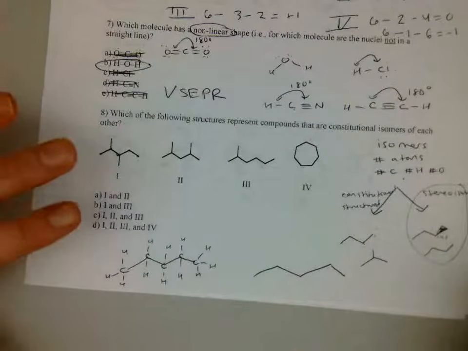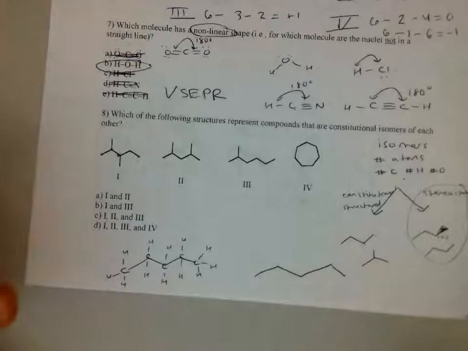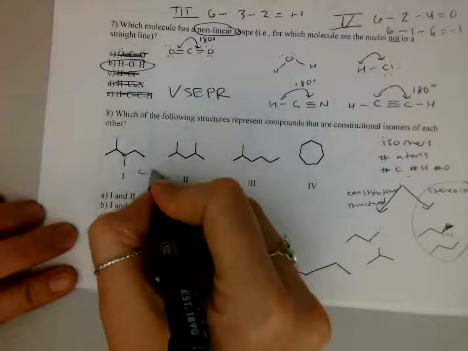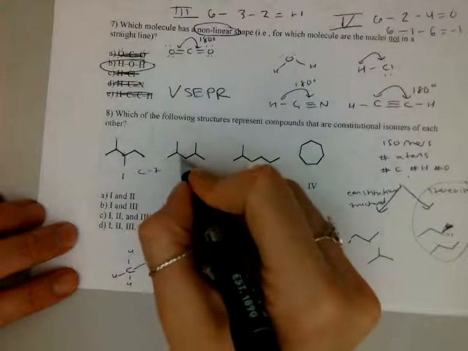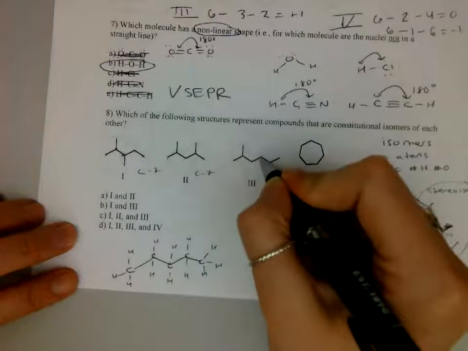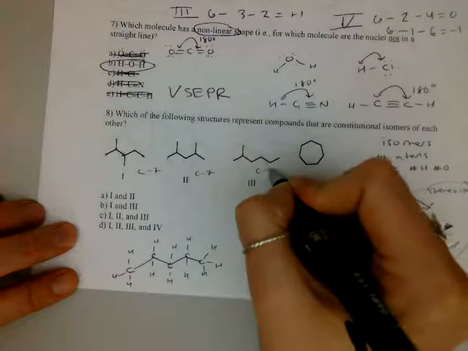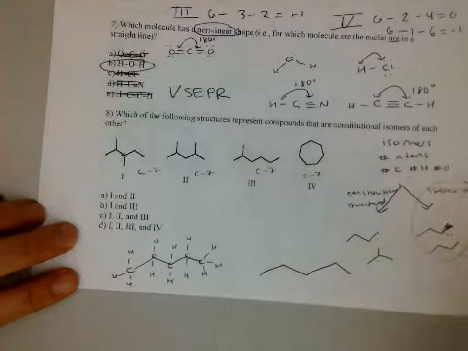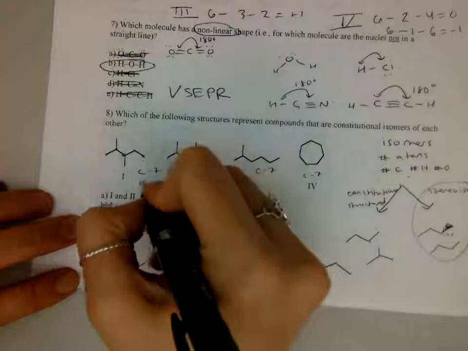So then literally what I do for this is I count up the number of carbons and hydrogens in each of them. So 1, 2, 3, 4, 5, 6, 7 carbons. Okay, 7 carbons in all of them. Hydrogens.